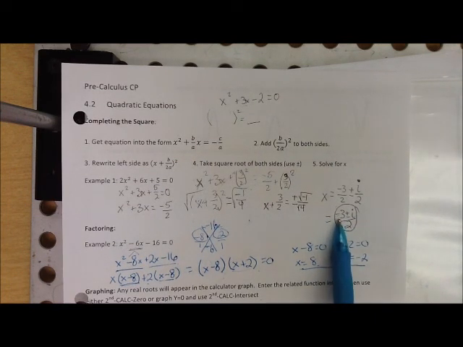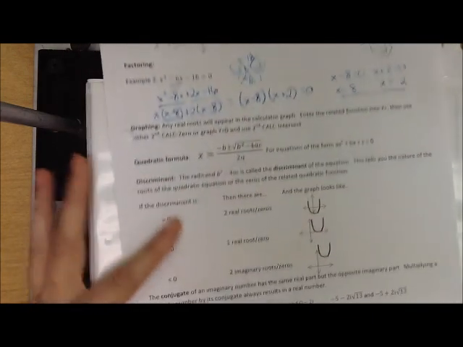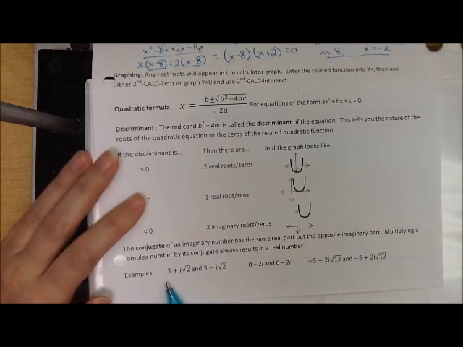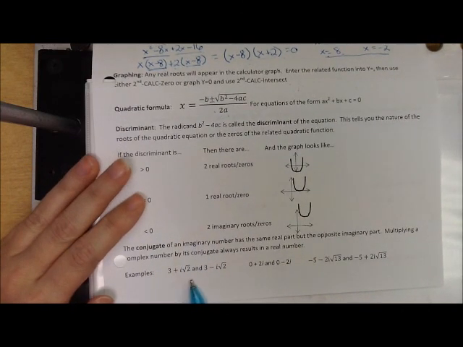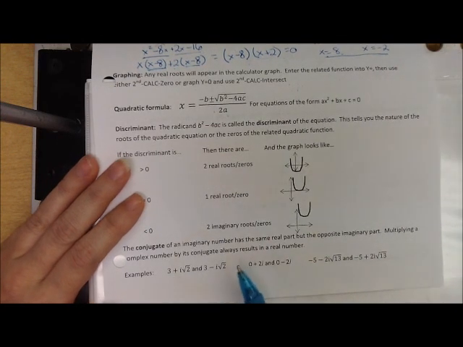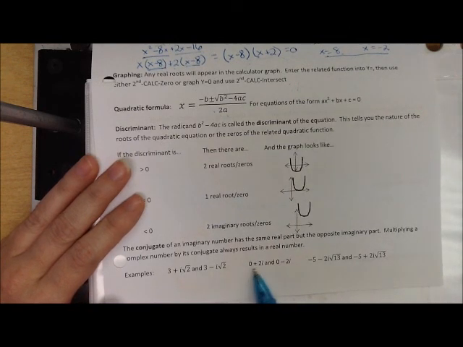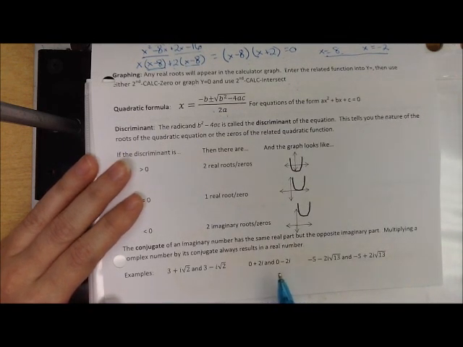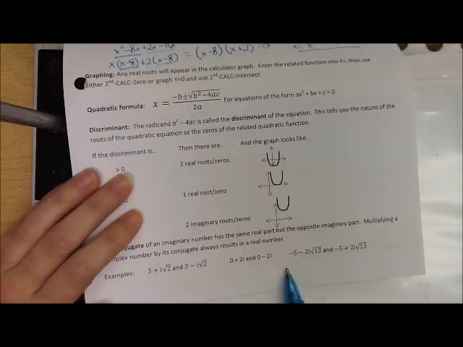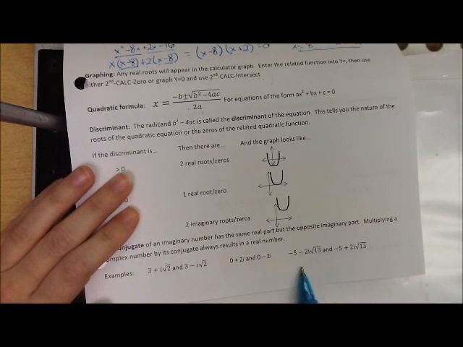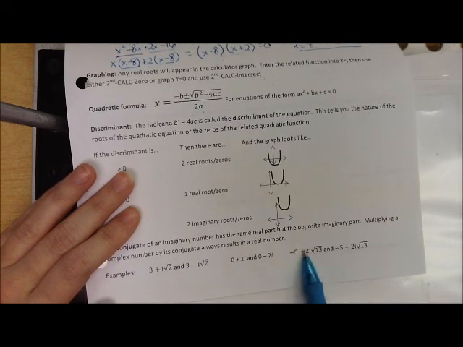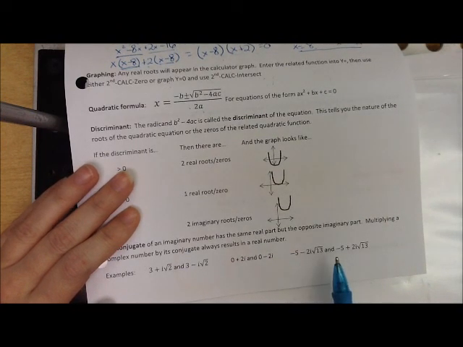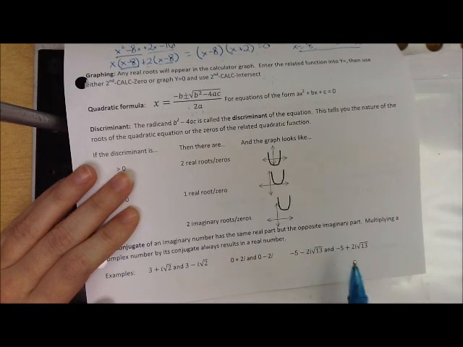Technically this is true if it's real as well, but since this part would be 0i, it doesn't make a difference. So what are conjugates? Really, really easy. If 3 plus i square root 2 is your root, the conjugate is 3 minus i square root 2. Is that easy or what? If it's positive 2i, that is 0 plus 2i, then the conjugate is negative 2i, 0 minus 2i. If it's negative 5 minus 2i square root 13, still all you change is this internal sign. Your conjugate is negative 5 plus 2i square root 13.